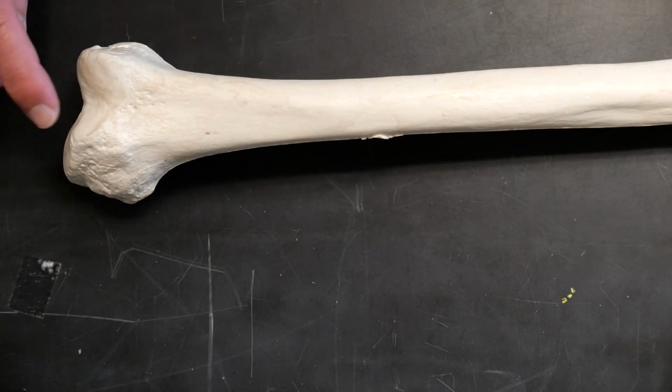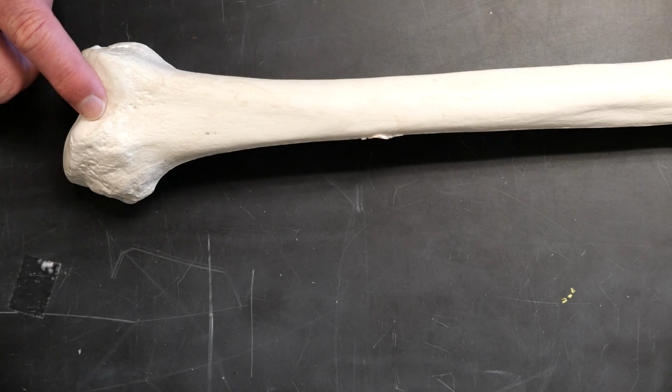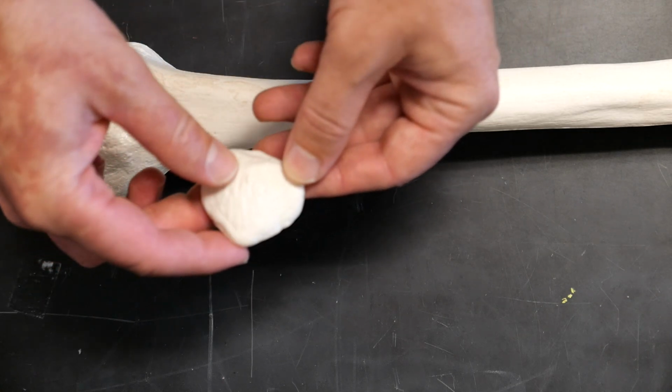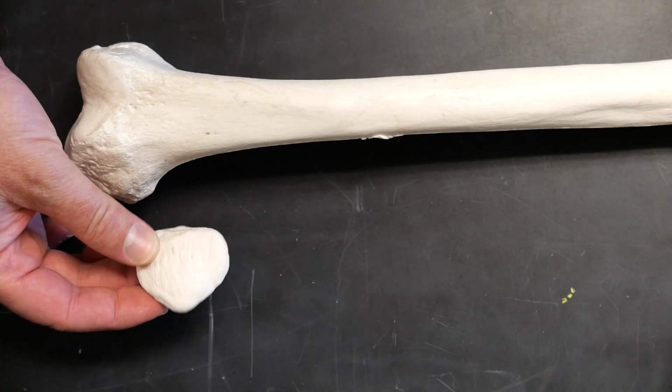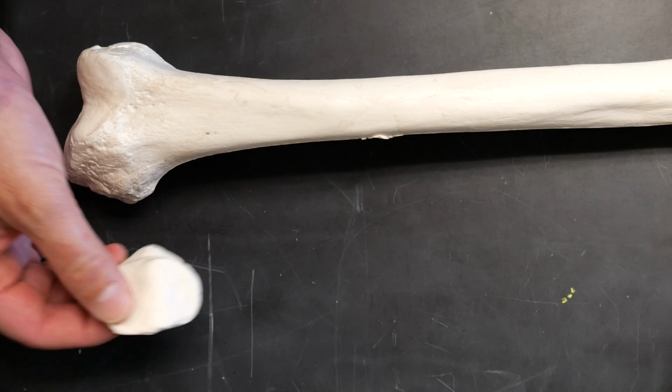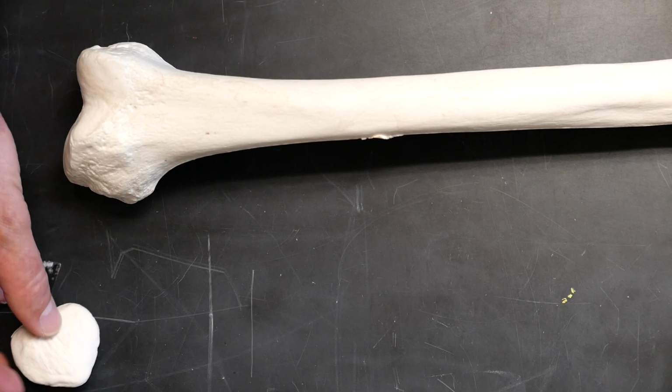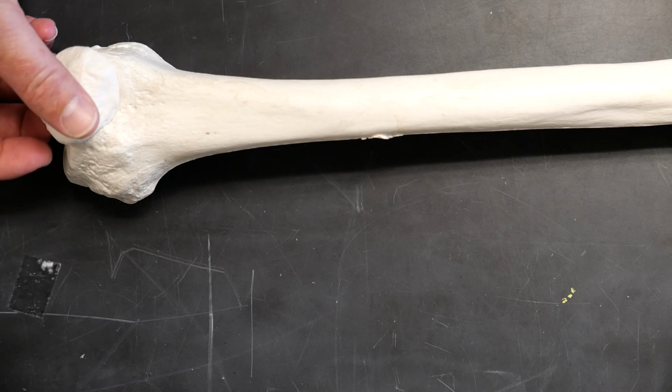And then on the front is where the patella is going to sit, and that's the patellar surface. And if you kind of see this strange bone just kind of laying around in your bone box, that's the patella. And the patella sits right in the patellar surface. Right like that.